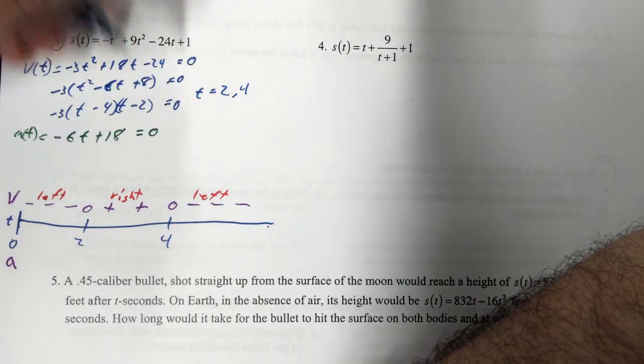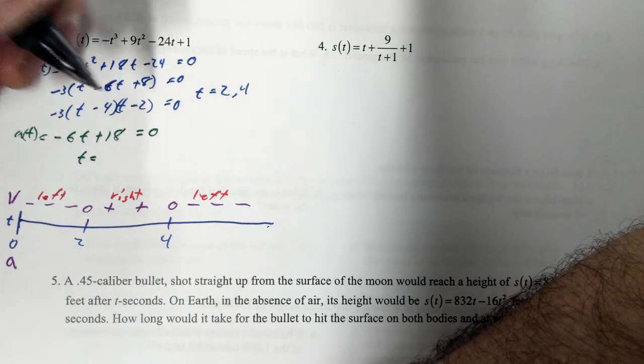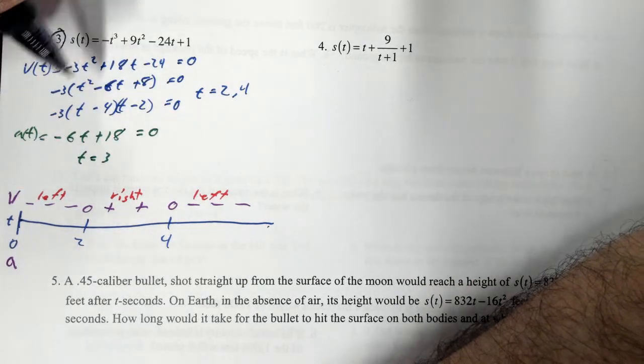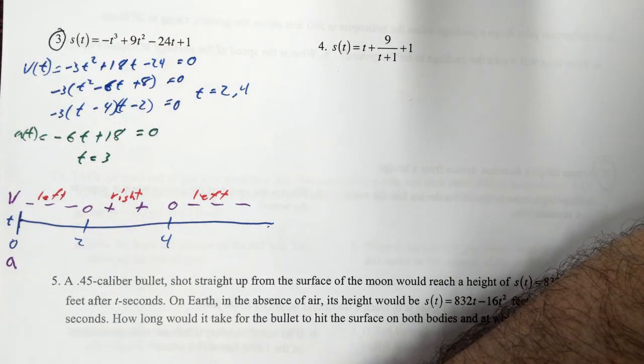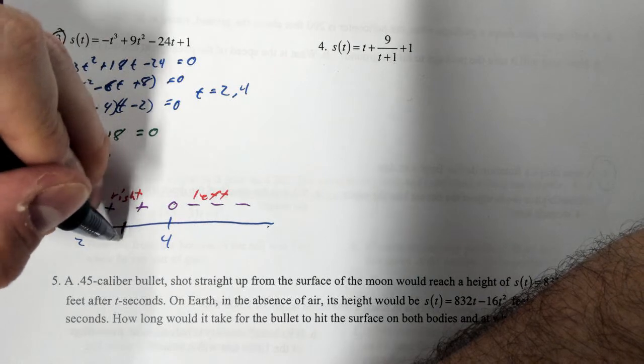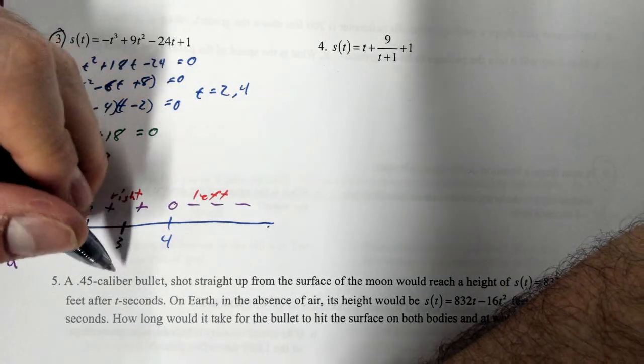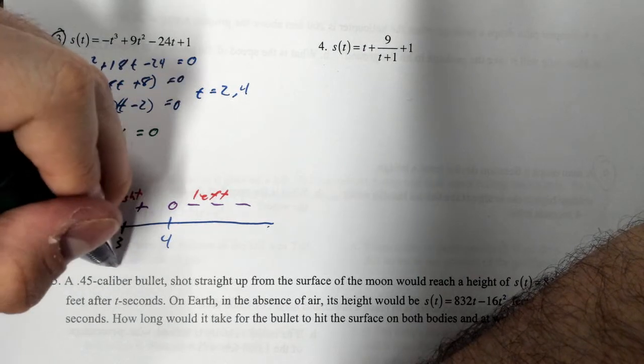So when does that equal 0? That will equal 0 when t is 3. Subtract 18, divide by negative 6. And you get t is 3. So now we'll add t equaling 3 to the number line. And at t equals 3, we know that acceleration is 0.